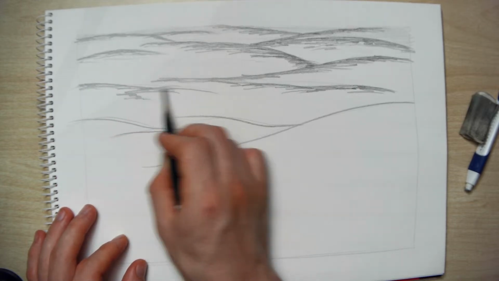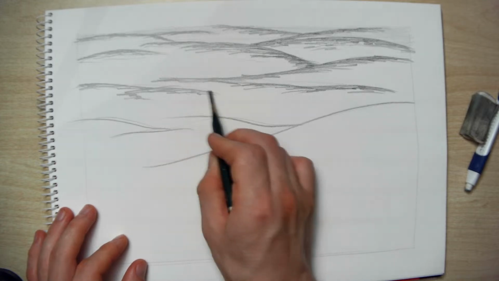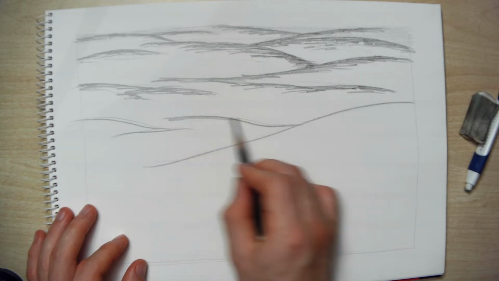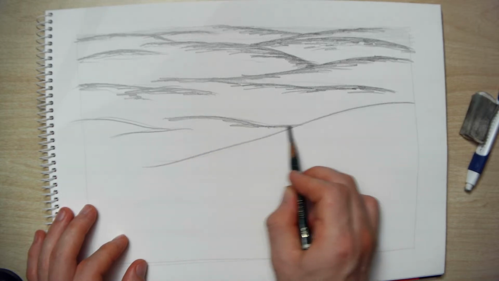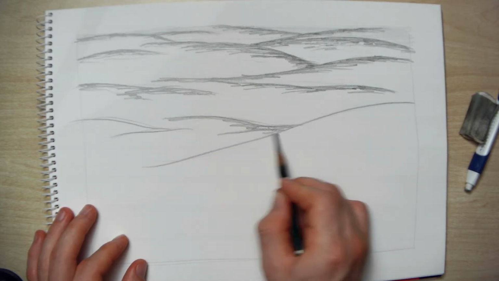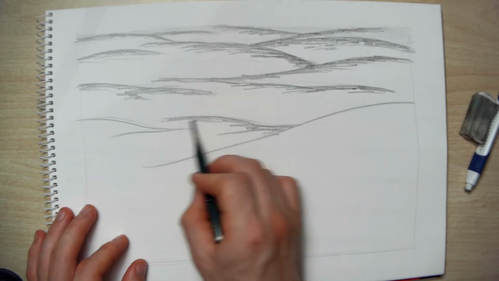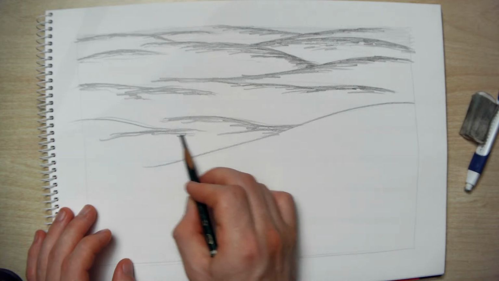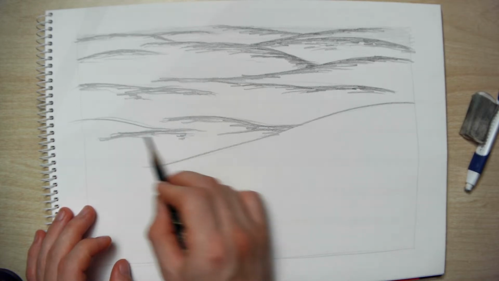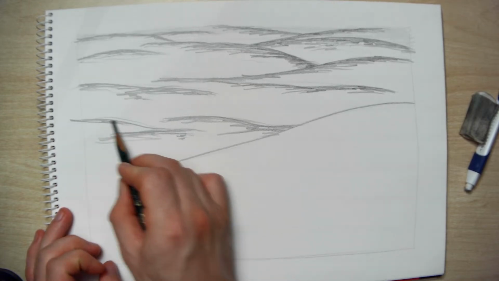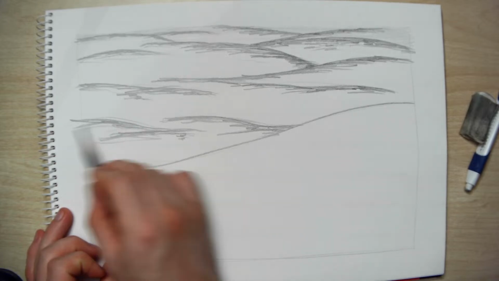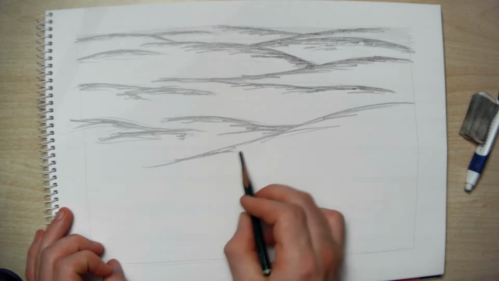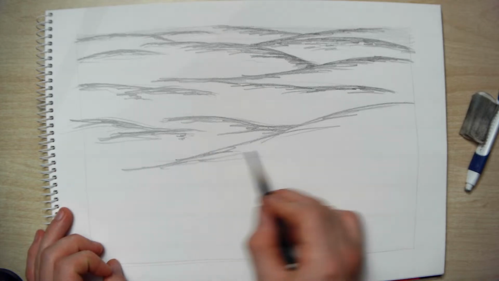Right here, let's give it a little zigzag detail there. This one down here, gotta remember to go bigger now. Maybe like so. And then we've got this thing right here.